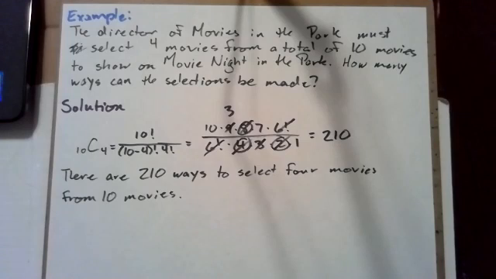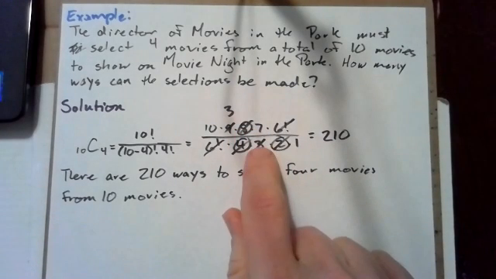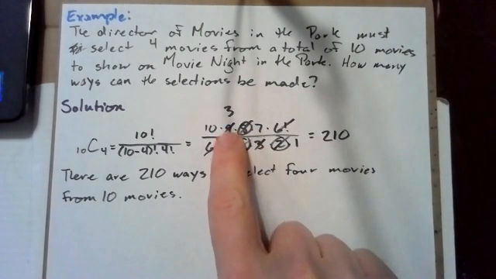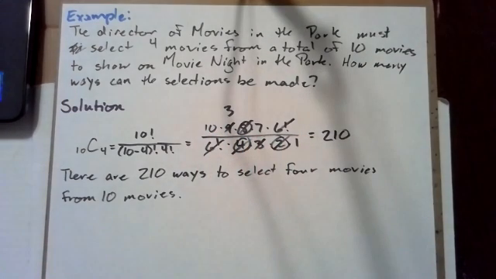We can simplify that to 10 factorial, which is 10 times 9 times 8 times 7 times 6 factorial, divided by 6 factorial times 4 times 3 times 2 times 1. Well, I can right away cancel the 6 factorials, and then I've got a 4 and a 2, which I can cancel with that 8, and then I can cancel the 3 with one of the 3's from the 9. I'm left with 10 times 3 times 7, which is 210. There are 210 ways to select 4 movies from 10 movies.